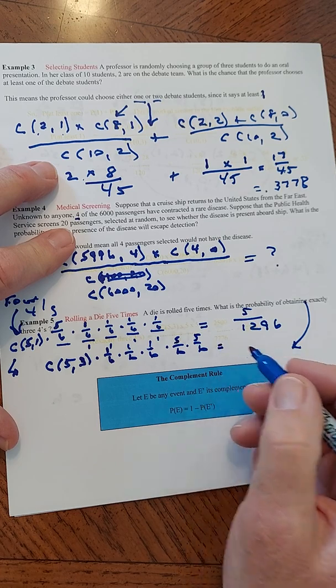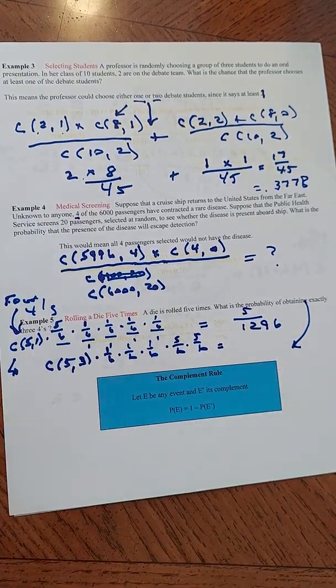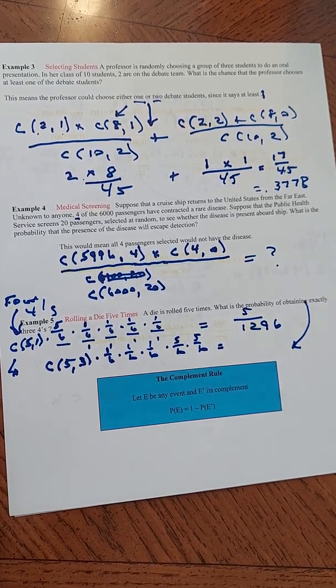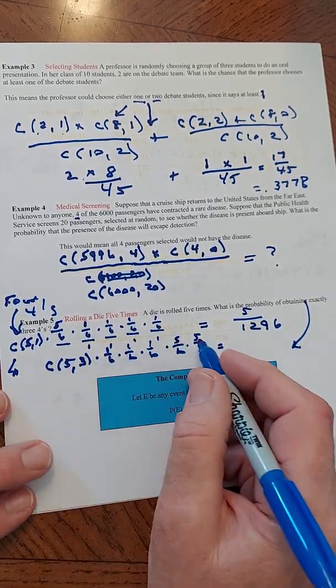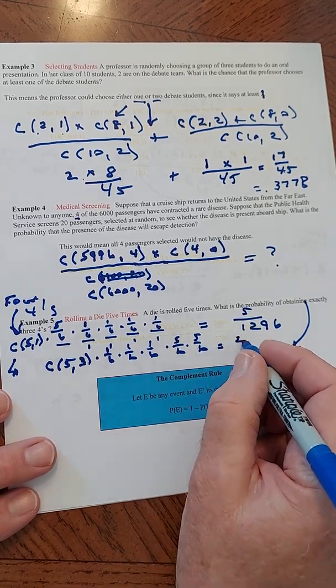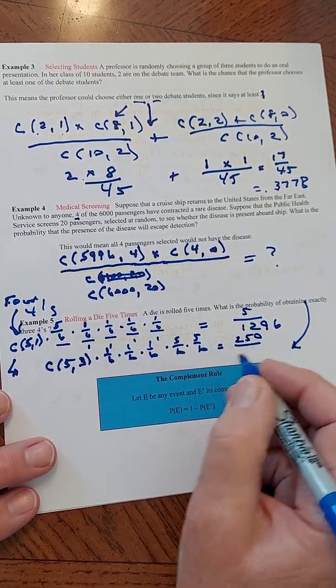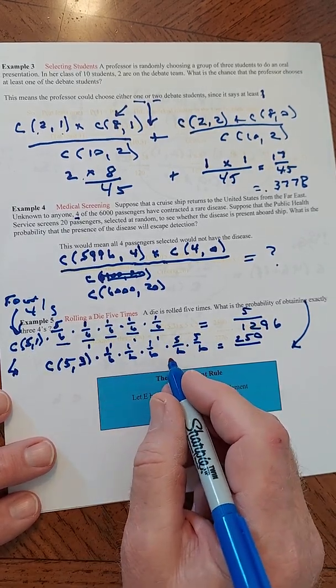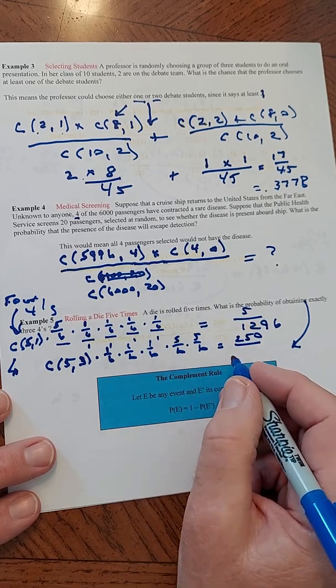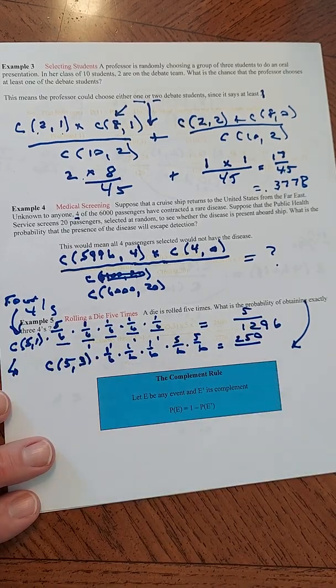And when you multiply all that out, let's see, a combination of 5, picking 3. Should have did it in my head quicker. That's going to be 10. So it's going to be 10 times 5 times 5. So 250 over, let's see, I've got 6 6s, so 6 raised to the 5th.